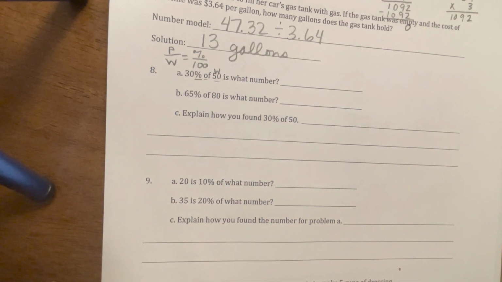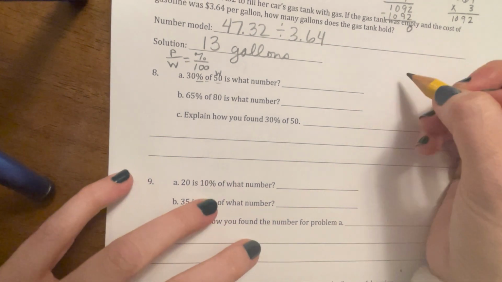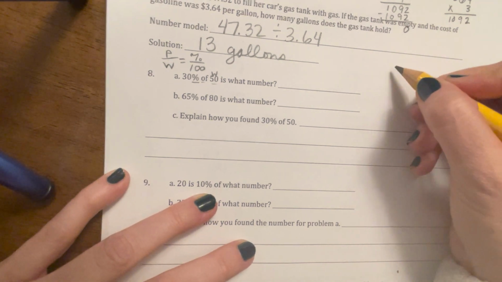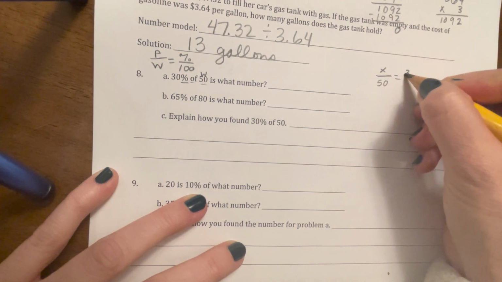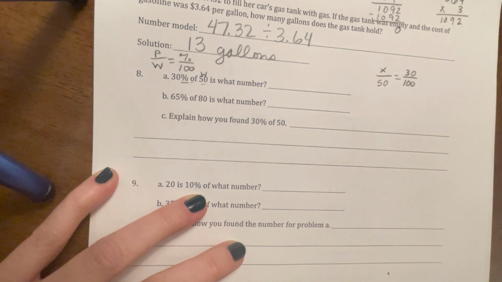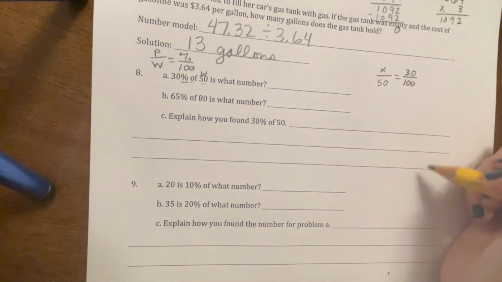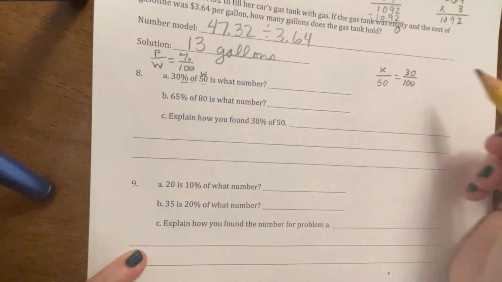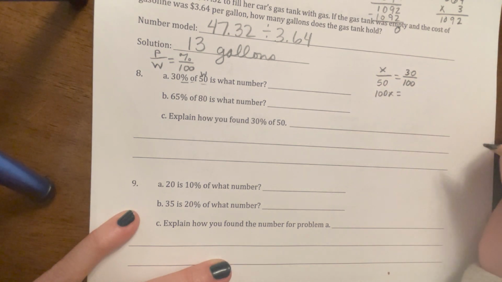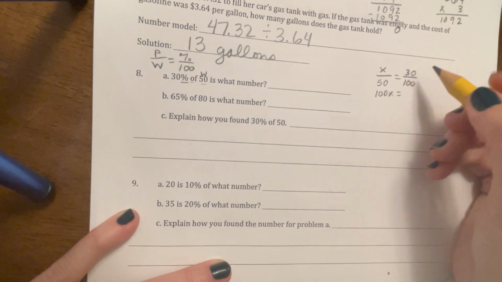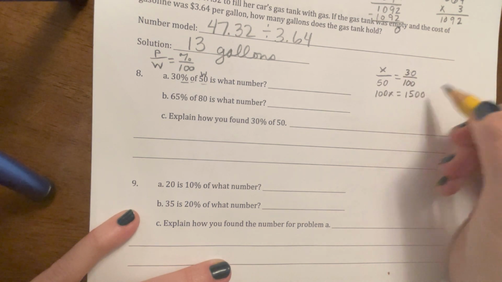So when we set this up, this is our whole, this is obviously our percent. So someone raise your hand and tell how to set up this proportion. So we would end up with, we don't know our part, so we would end up with x over 50 equals 30 over 100. So step 1, build our proportion. Step 2, cross multiply. So we end up with 100x equals, remember we can multiply these numbers and then add on our 2 zeros. So we end up with 1,500.